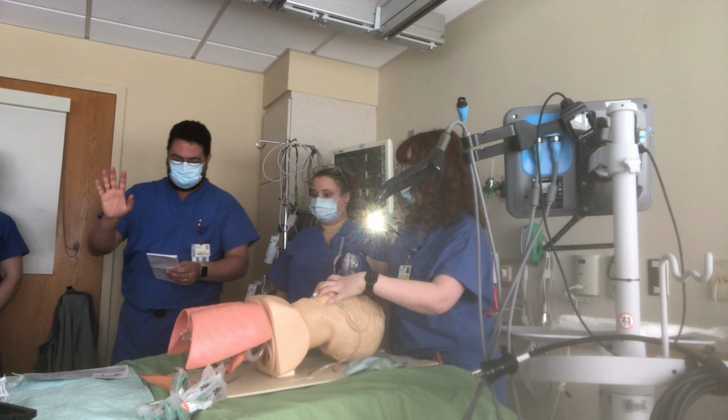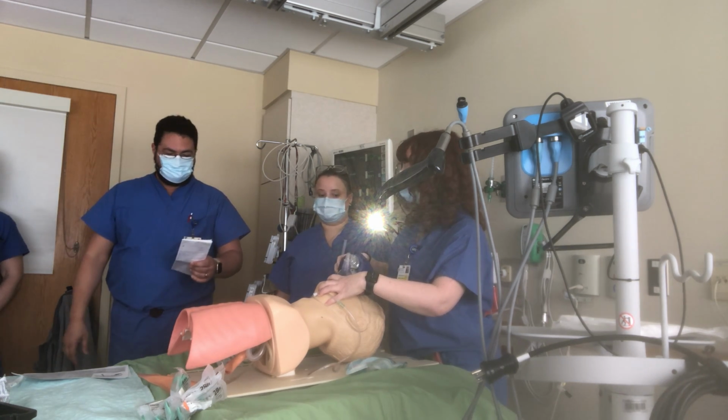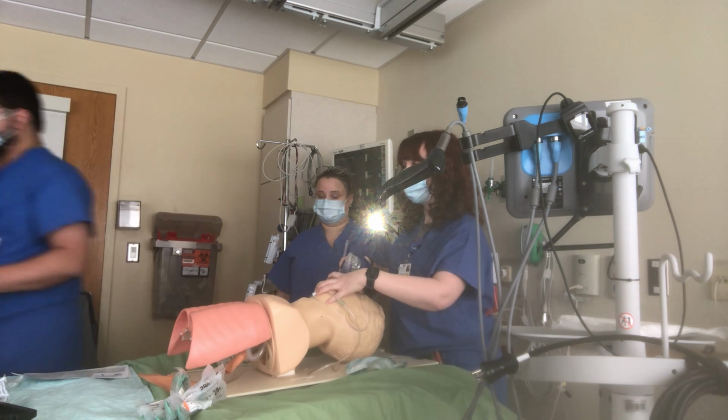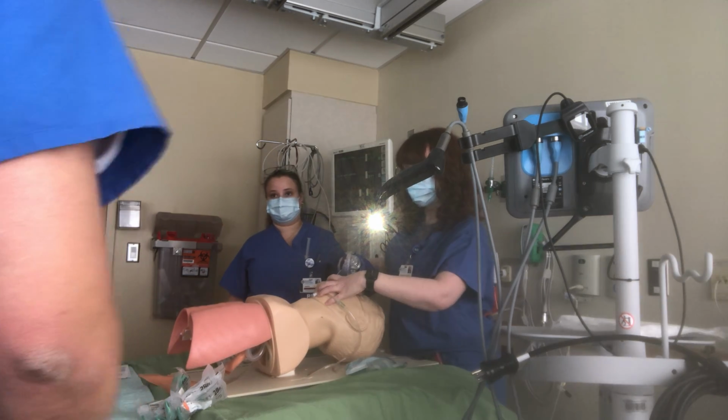Okay, now there's a different scenario here. He's actually difficult to ventilate. He looks like Santa Claus. So we can't ventilate him, and let me come from the other side, and I'll show you something here.